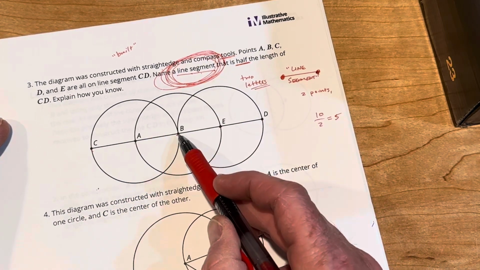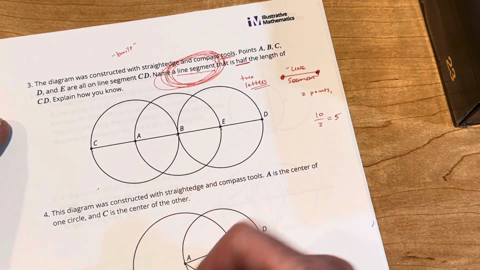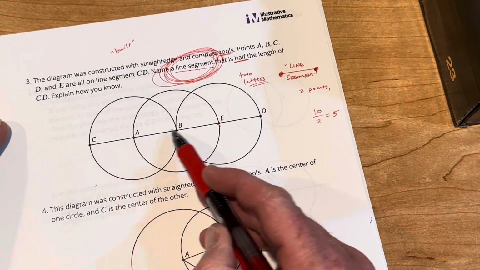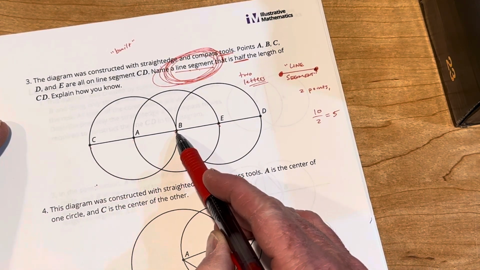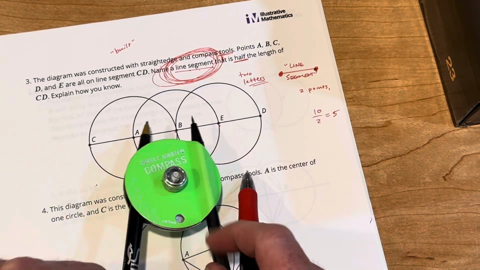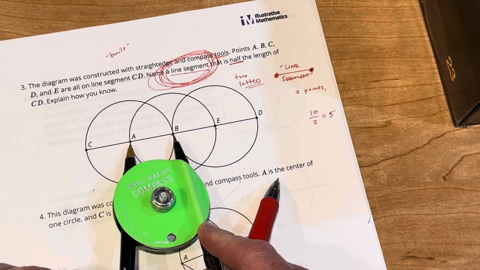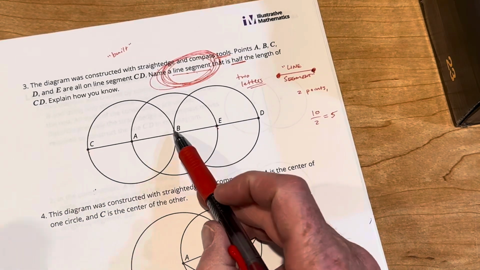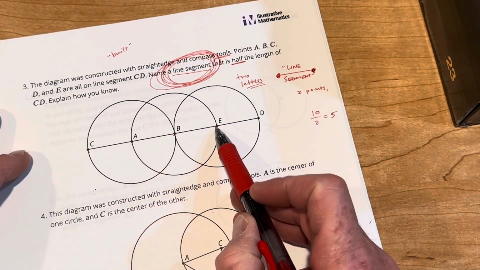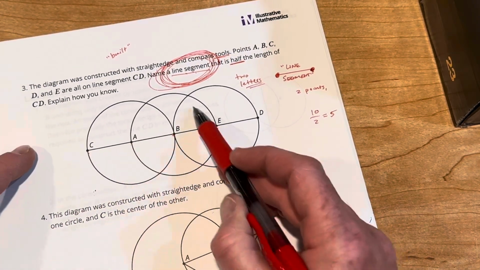Well, it's either BE or BA, right? Radius represents this, center to outer edge. So you could call the radius BE on this circle, or you could call it BA, this middle circle.